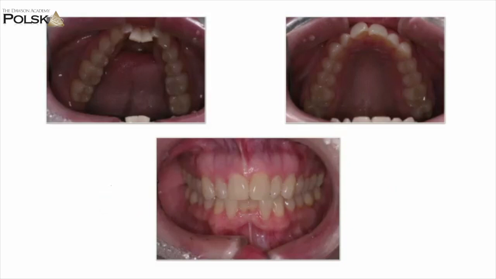So let's look at a great example of how we can achieve these requirements of occlusal stability in one of the most conservative ways possible.